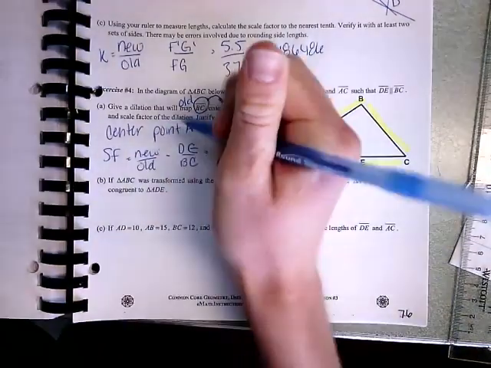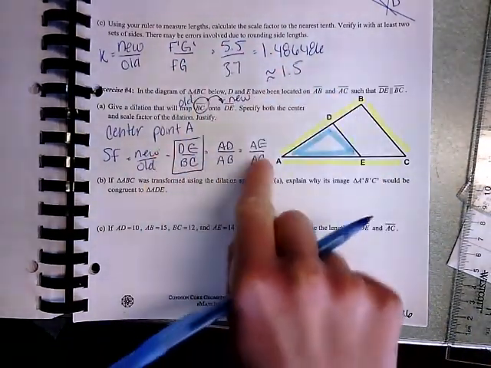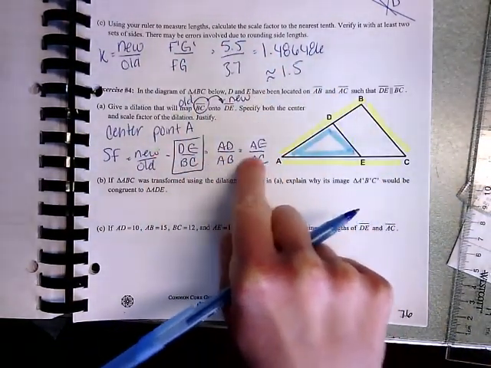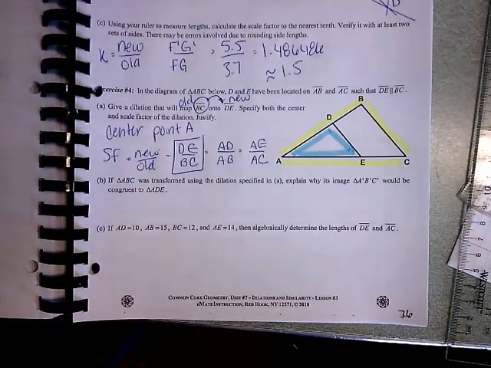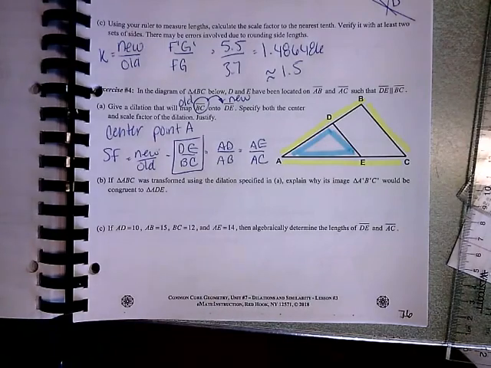I'm just going to pick this one, but you could choose either of these two, and that's fine. All right, so let's look at B. If ABC was transformed using the dilation specified in A, explain why its image triangle A prime, B prime, C prime would be congruent to triangle ADE.